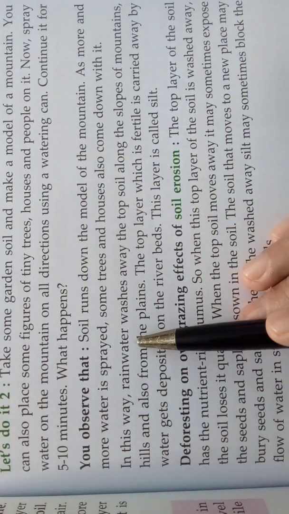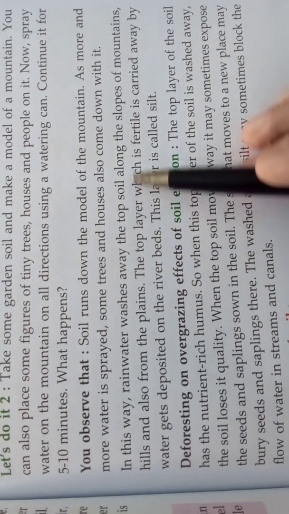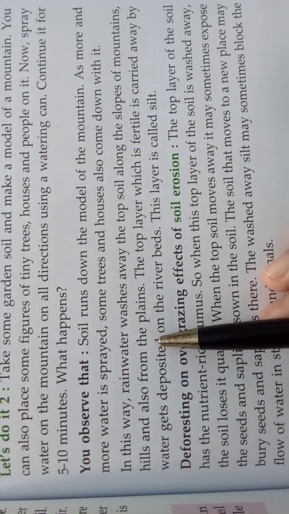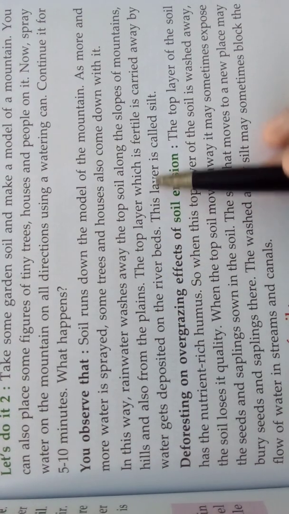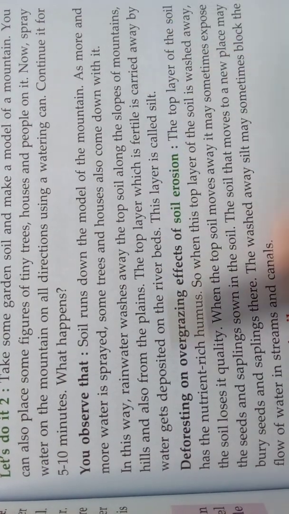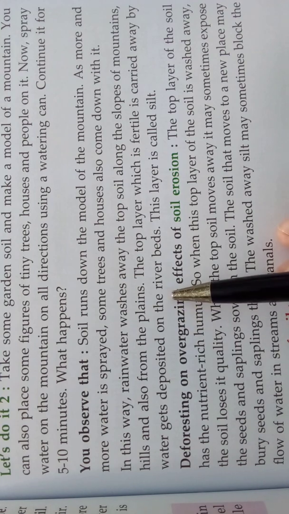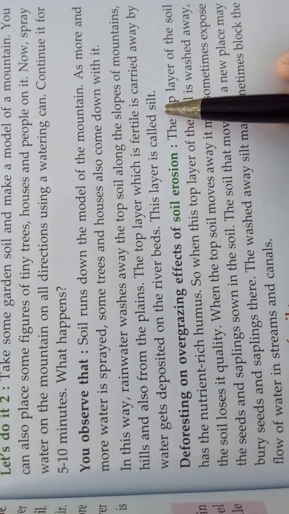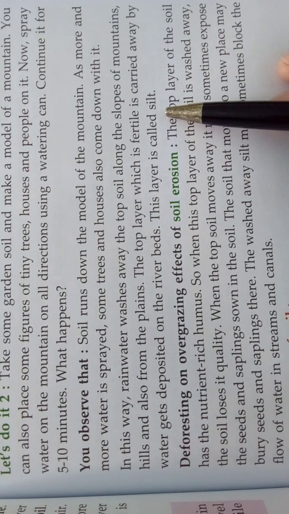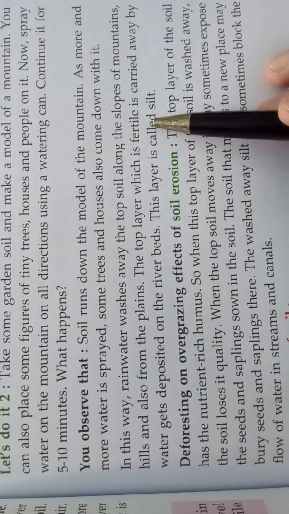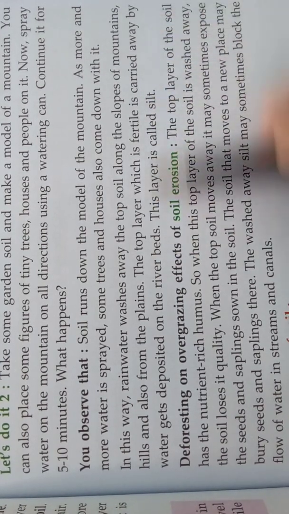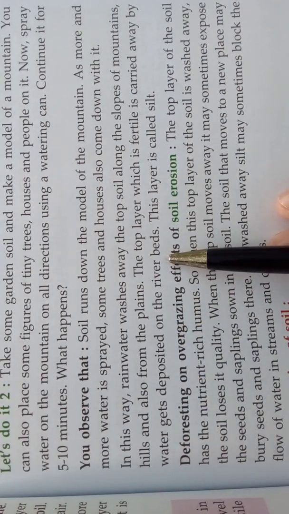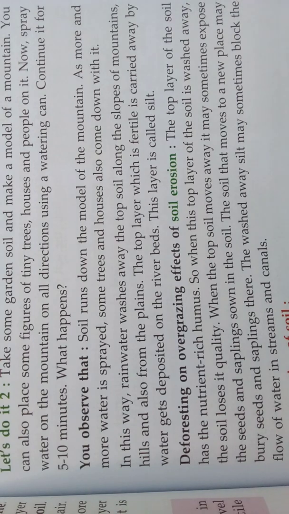In this way, rainwater also washes away the topsoil along the slopes of mountains, hills and also from the plains. The top layer, which is fertile, is carried away by the water and gets deposited on the river beds. This layer is called silt.